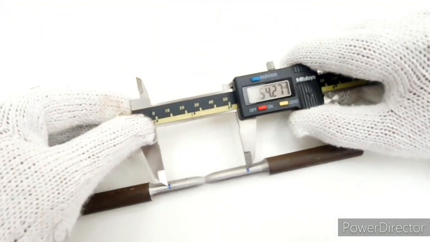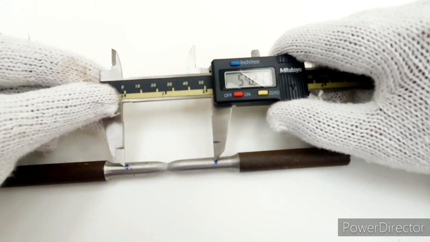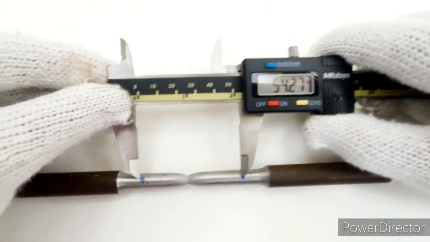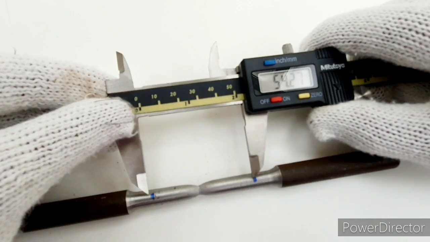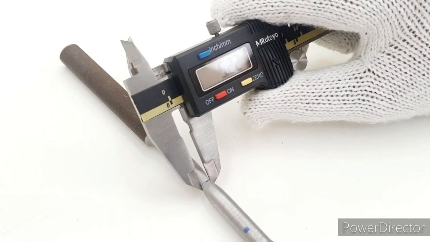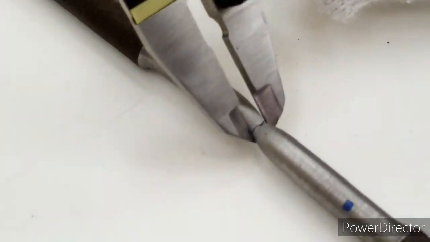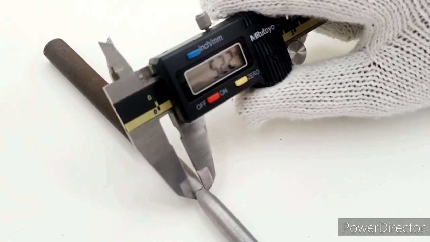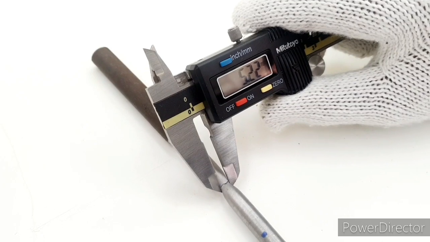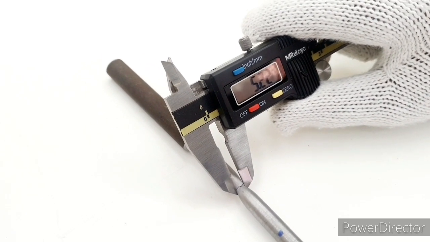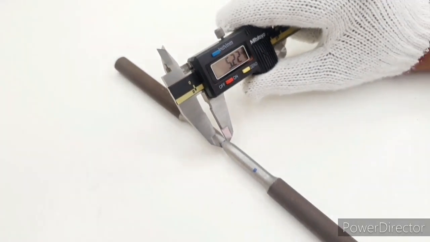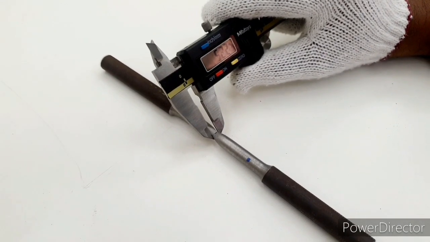We can see here that the final length of our sample is around 52.27 millimeters, which is the increased final length of this sample. Here we are measuring the neck diameter. You can see it is very closely placed at the reduction area, and here we can see the final diameter is 5.22 millimeters. Using this initial and final diameter as well as initial and final length, we can calculate many properties of this steel material.